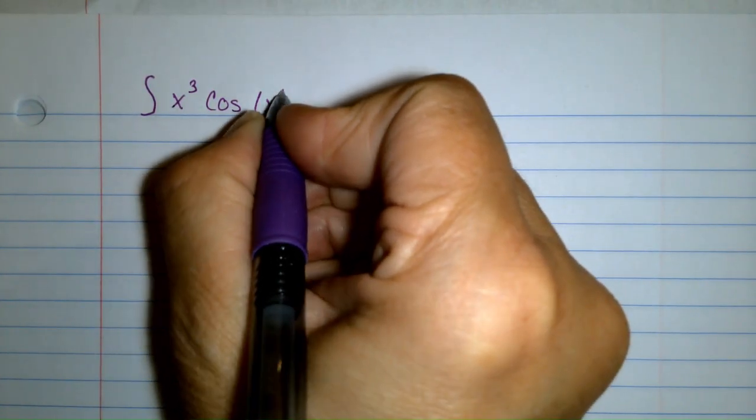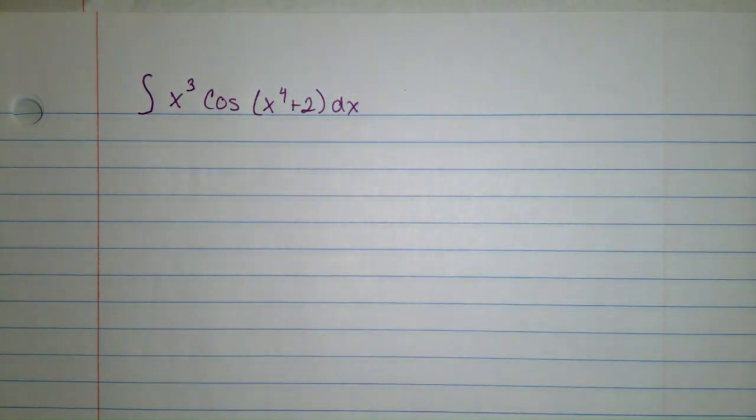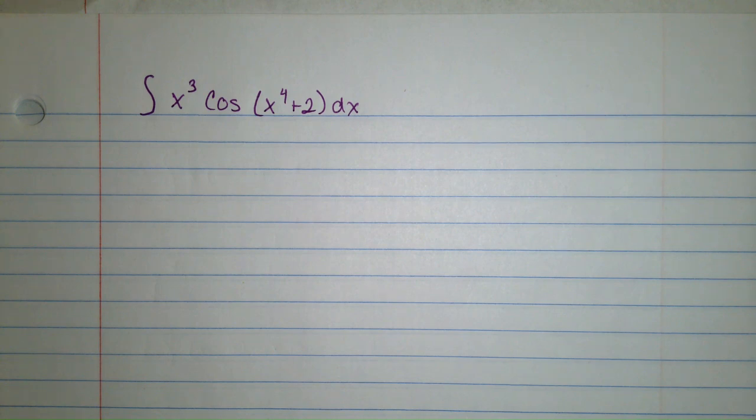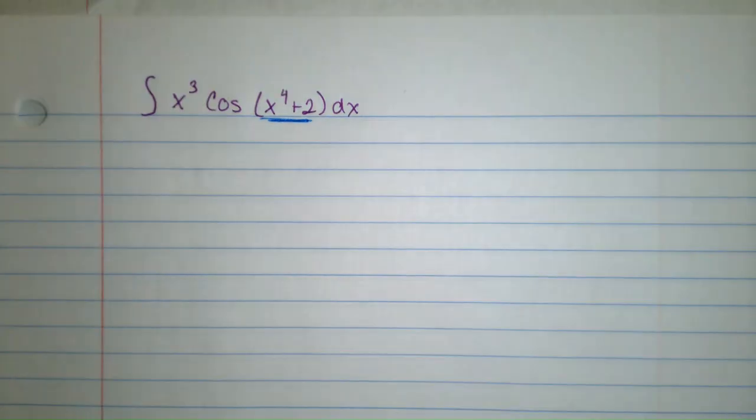Okay, so really every one of these problems is going to look different. The best way to do this is just to start powering through a bunch of them and really understanding the difference between your u and your du. So x cubed multiplied by cosine of x to the 4th plus 2 dx. Now, usually when you have a trig word and it's a single trig word or something, it's pretty easy to figure out your u. This is going to be your u.